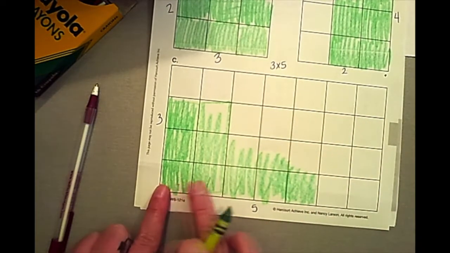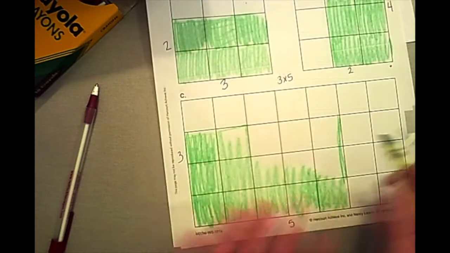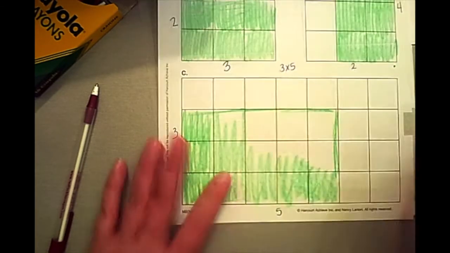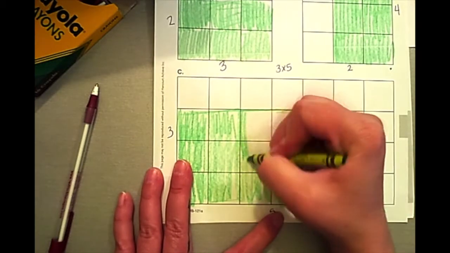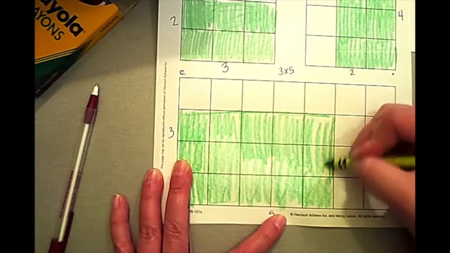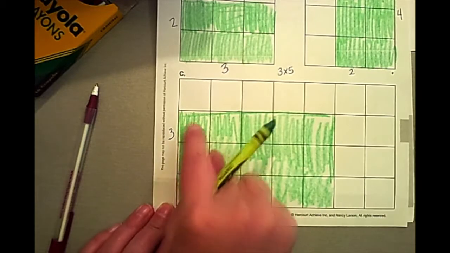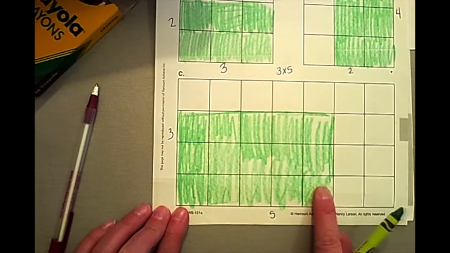Make sure you count 1, 2, 3, 4, 5. Because if you just start coloring, sometimes you get lost and you overcolor. Every time someone has to redo this in 2nd grade because they overcolor, because they didn't do the counting. So it needs to go 1, 2, 3, up 3 and over 5. 1, 2, 3, 4, 5.